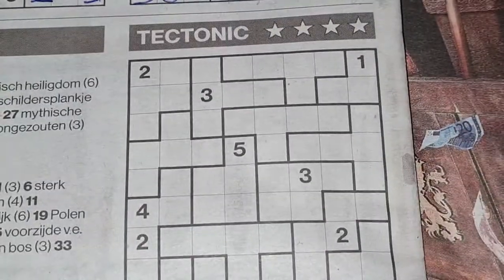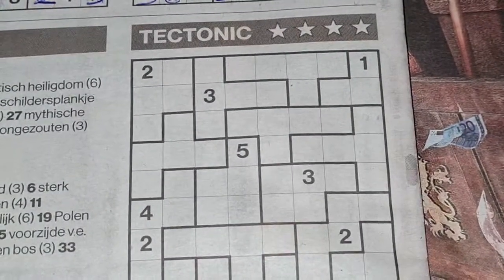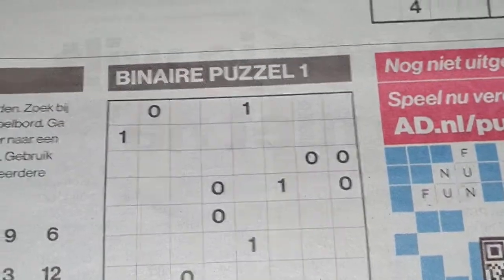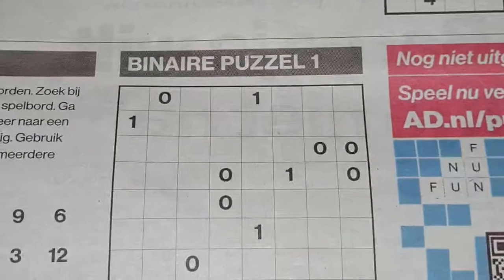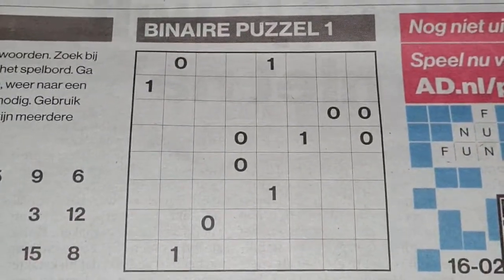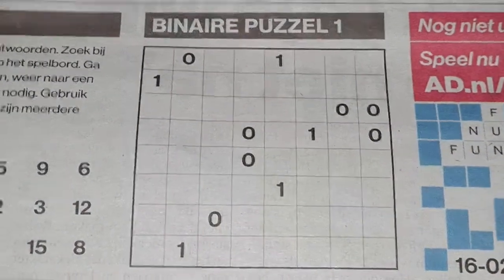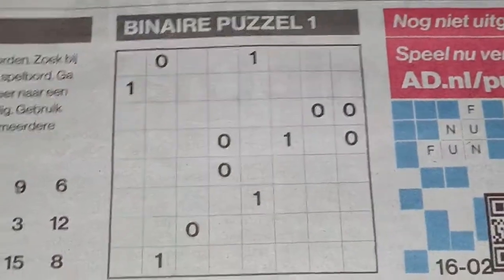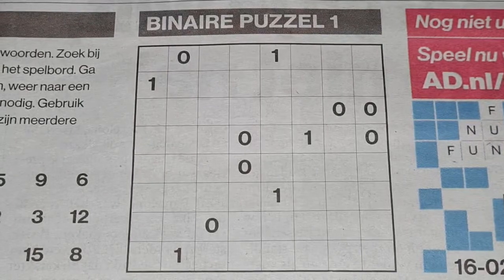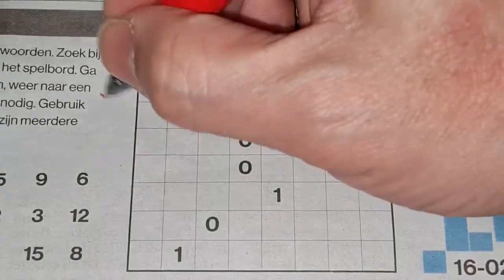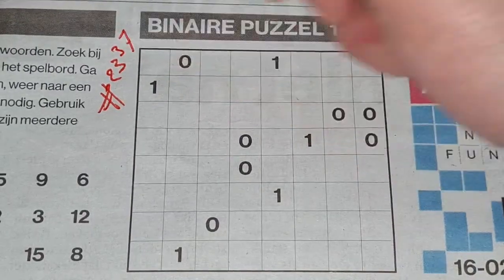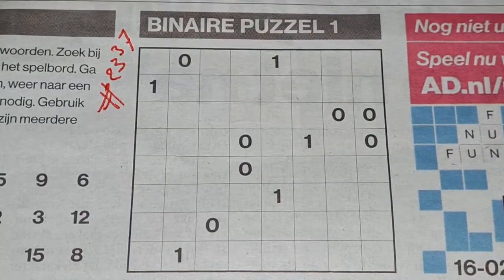We have two puzzles left, one tectonic and one binary. First, I will solve this binary puzzle, number 2337. And what kind of binary puzzle is this one?